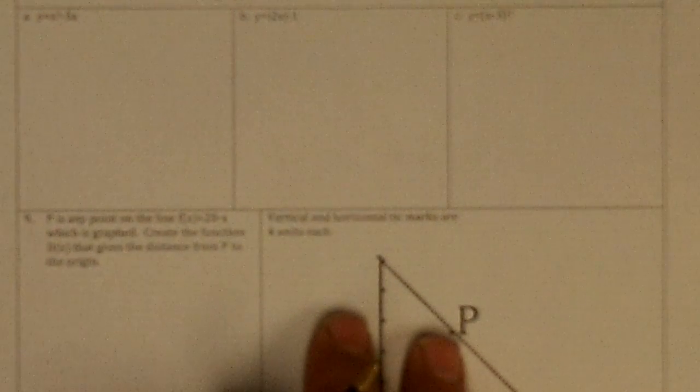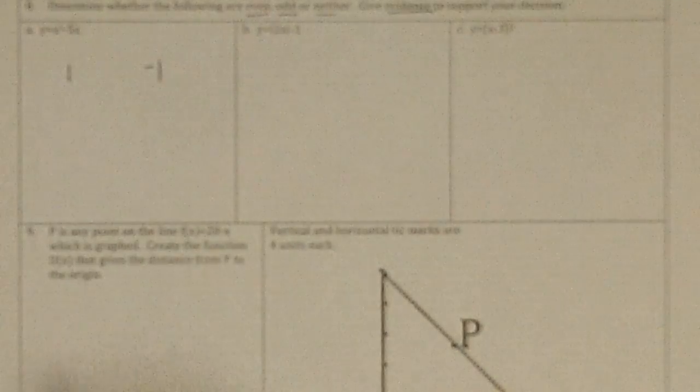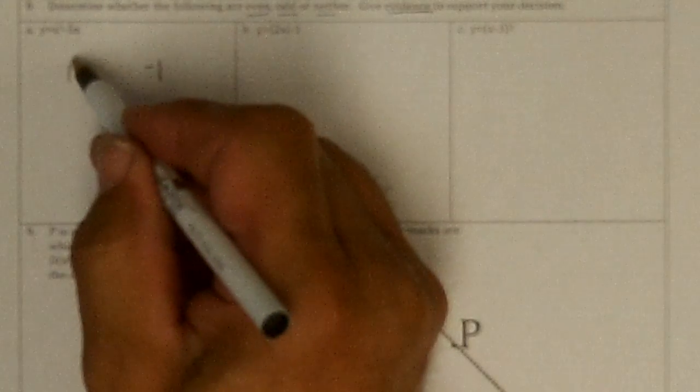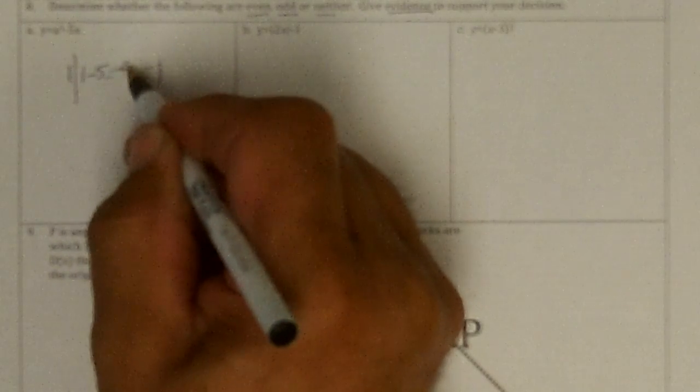Now let's go to 8. Determine whether these are even, odd, or neither. Give evidence. As I said in class, probably the easiest is to put in 1 and -1. Let's do that. If I put in 1, I get 1 minus 5, which is -4.